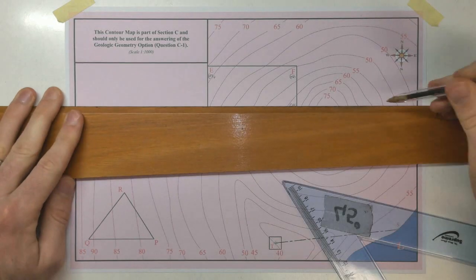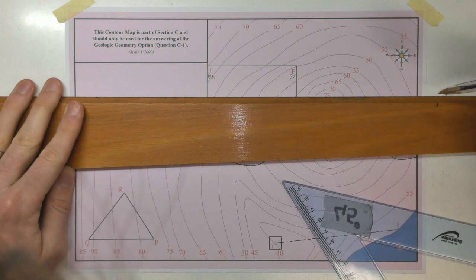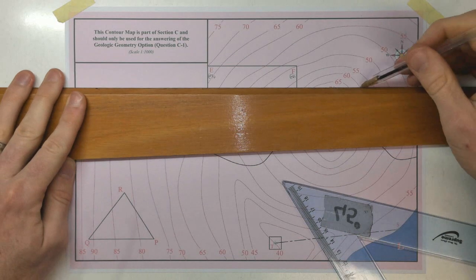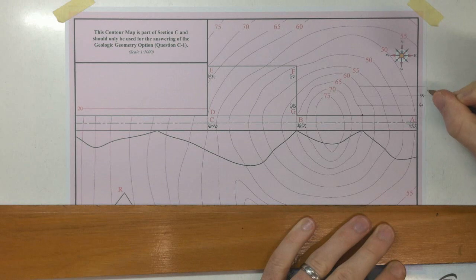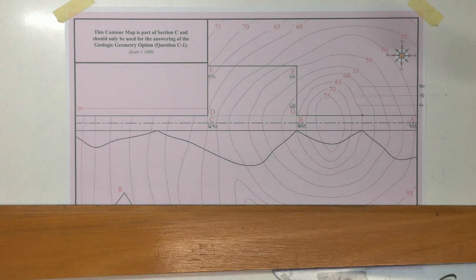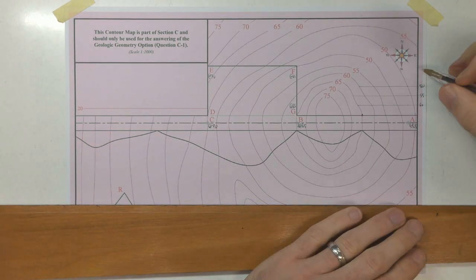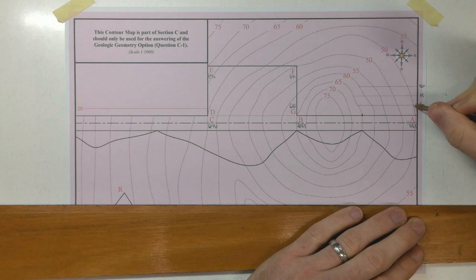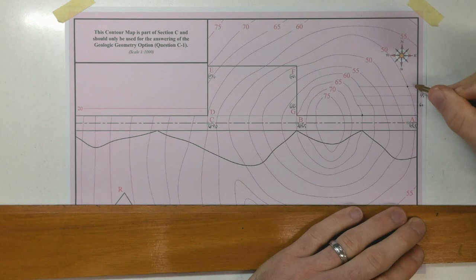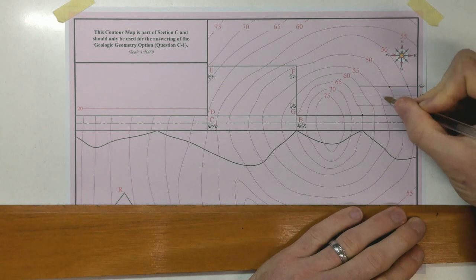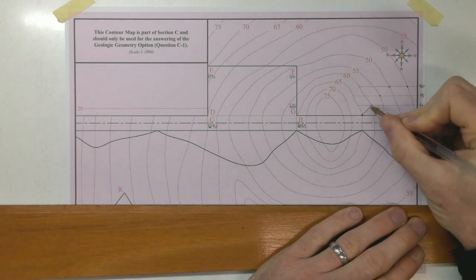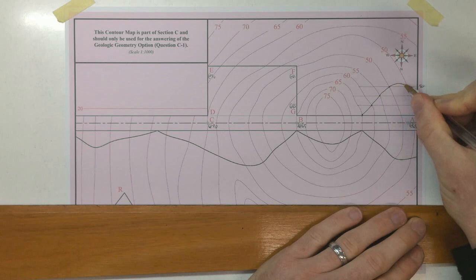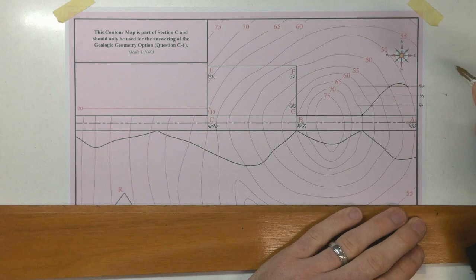Okay. So we've got 60, 55, 50, then 50, 50, 55, 60, 70. That's our first bit. And just tear that off to the side.